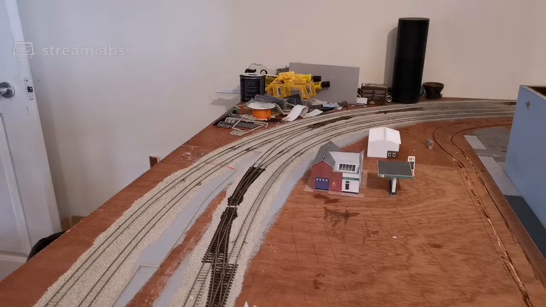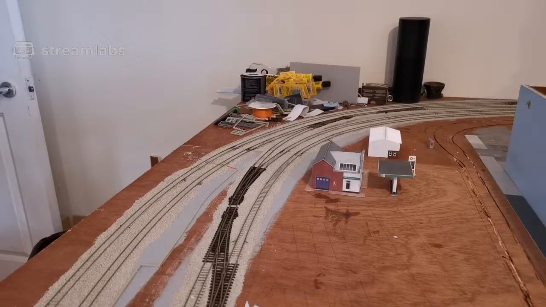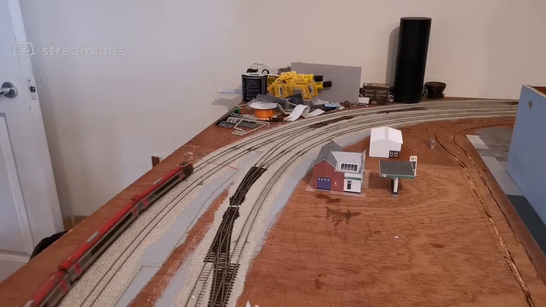Yeah, that is a Farish model, that one. That's the City of Birmingham. 4635.